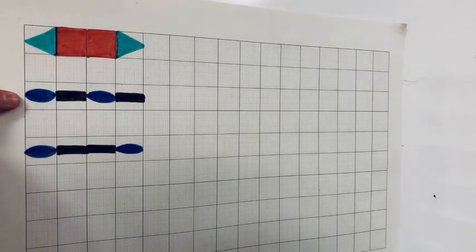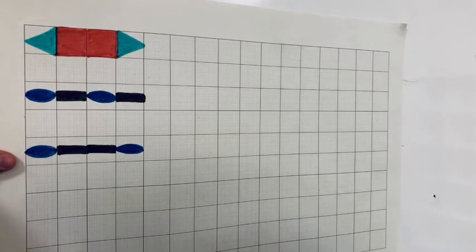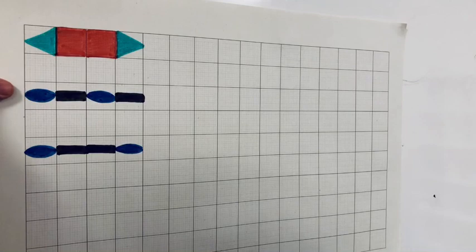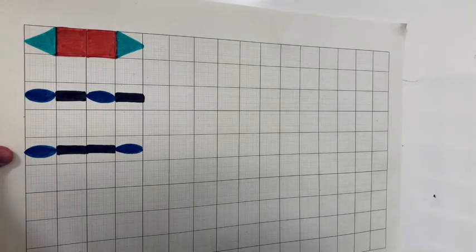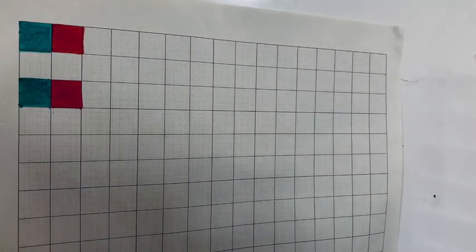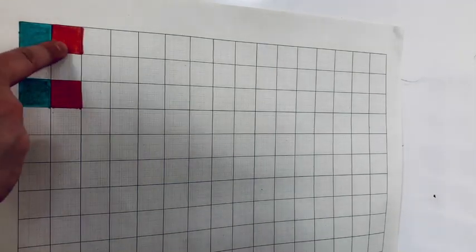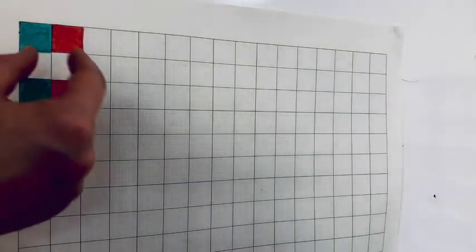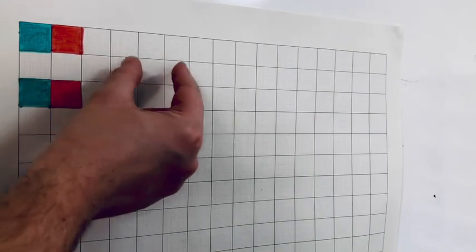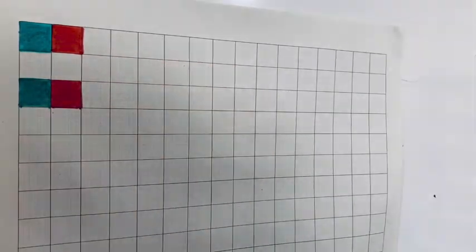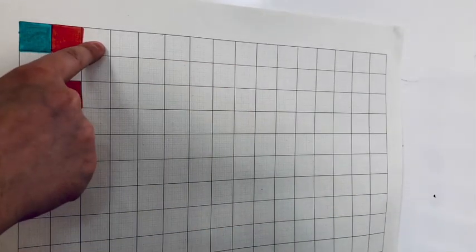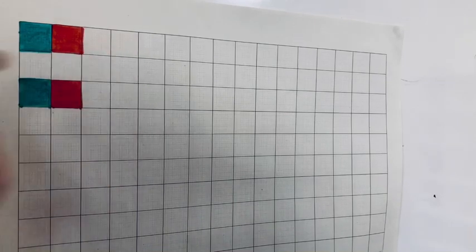This is a pattern. This is also a pattern. This is a repeating pattern. This is a symmetrical pattern or a reflected pattern. Now it's your turn. We have a green square and a red square. In a normal repeating pattern, what colour goes here and what colour goes here?